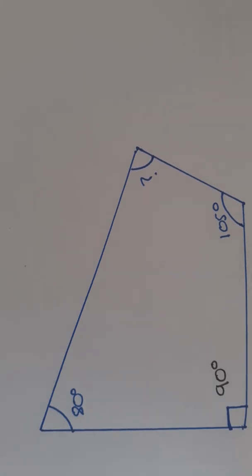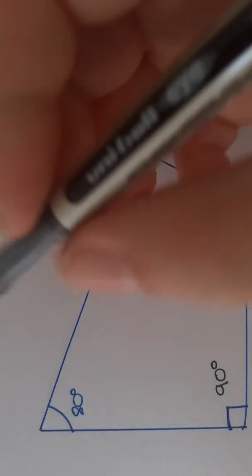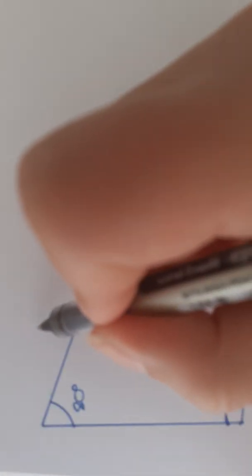So the first thing we're going to do is, now that I have labelled all of the angles that I know, I find this really useful to write onto the shape when I can, so that I can see all of the angles in front of me. Now that I know them all, I'm going to add them together.